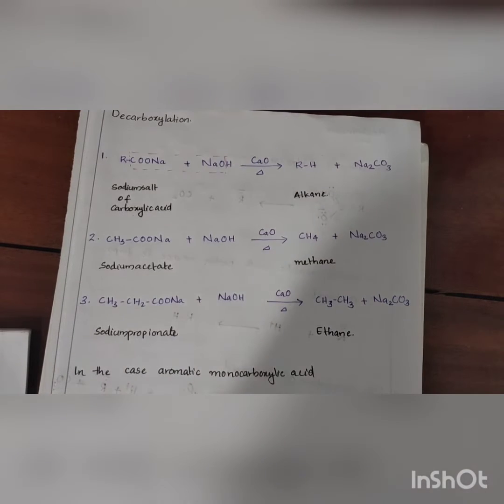The condition for this reaction is a high temperature. High temperature is ensured for complete decarboxylation and to keep the deliquescent sodium hydroxide dry.